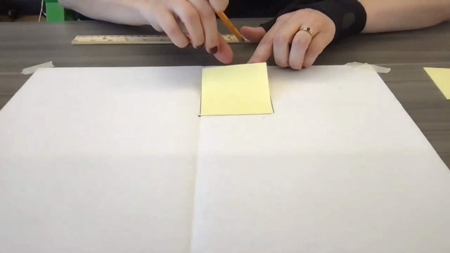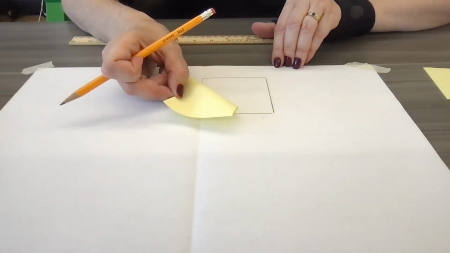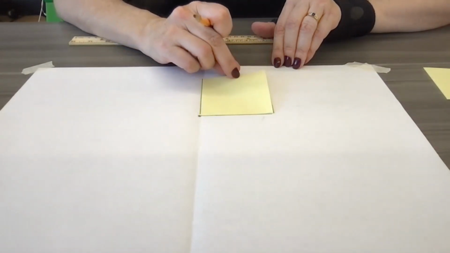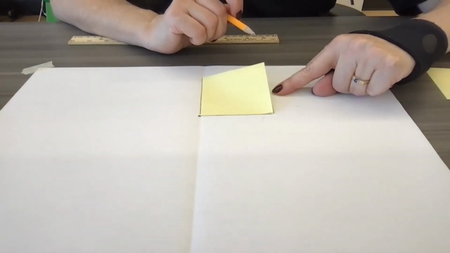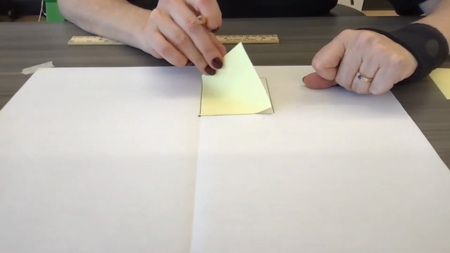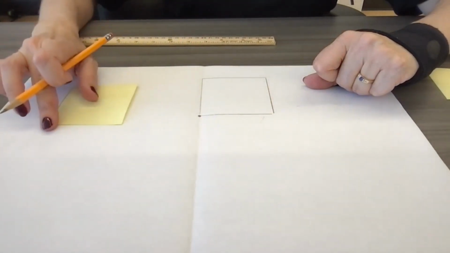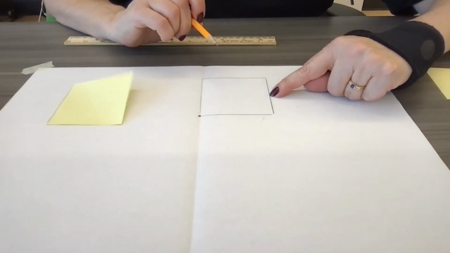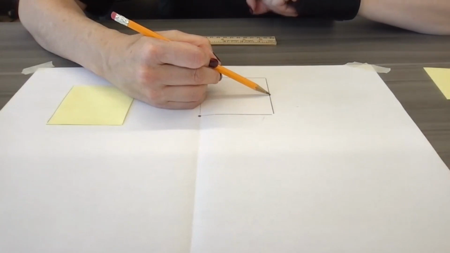And then when I'm done, you can see I have all 4 edges of my square on there. Okay. So the next thing we need to do is to take a look at the left side of your square, and we are going to find the exact middle of your square. I think it's right about here.